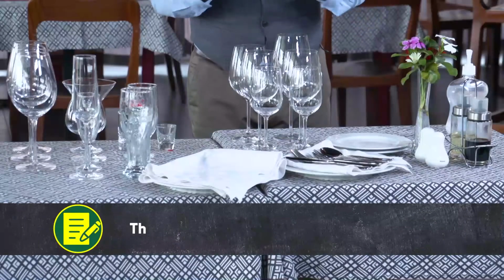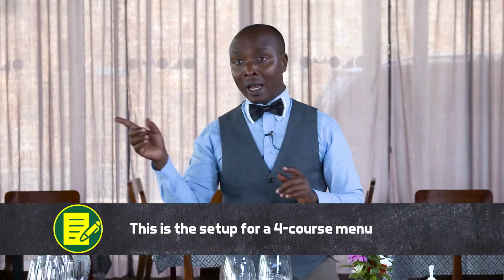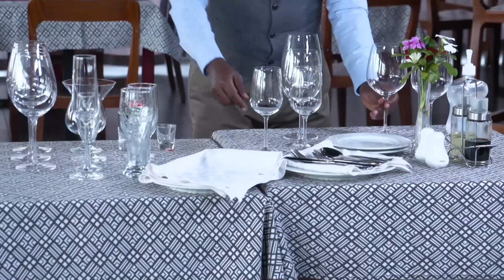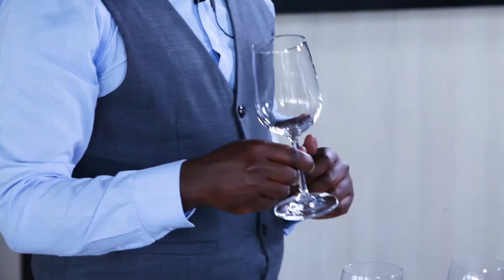So we have glasses. If we compare à la carte and this one, you can see that we have so many glasses here. For à la carte, for 2 people, we used only the 2 water goblets. But for table d'hôte, we shall be using 3 glasses for 1 guest. So we have the water goblet, and here we have the white wine glass.